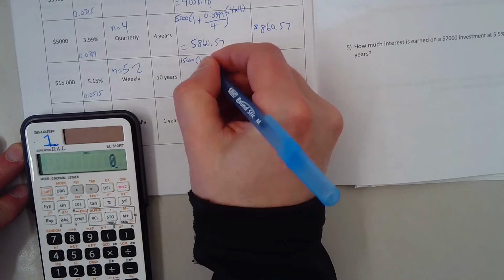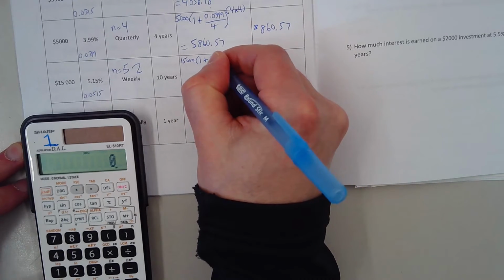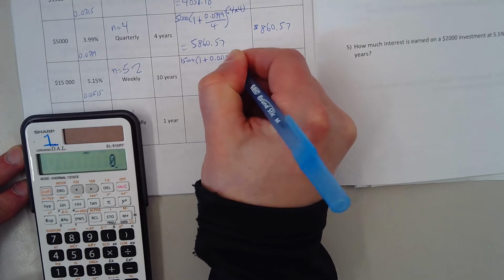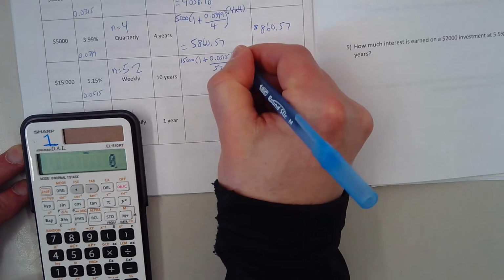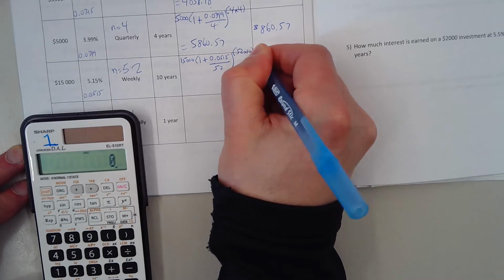Next one's 15,000 times 1 plus 0.0515 over 52 to the exponent 52 times 10.